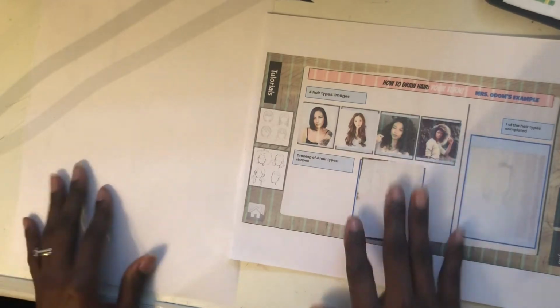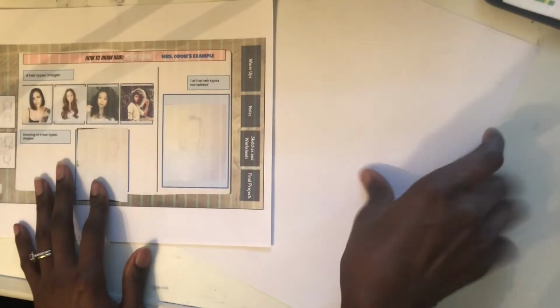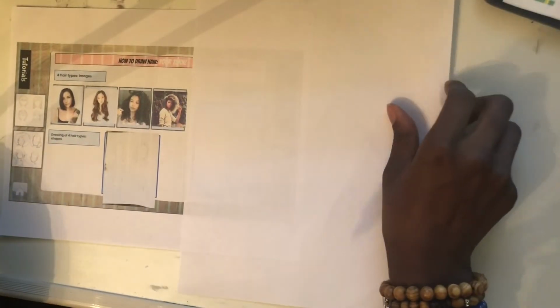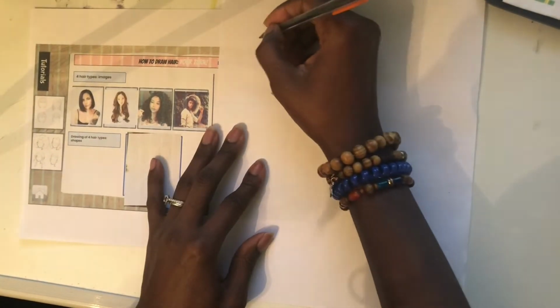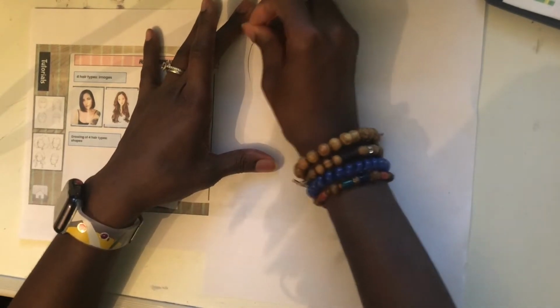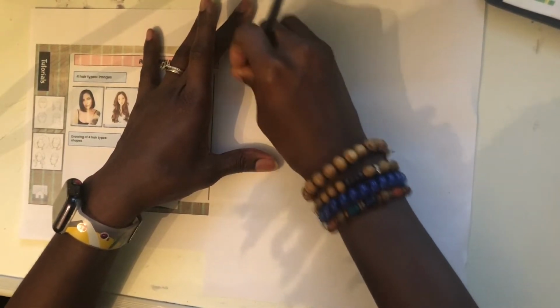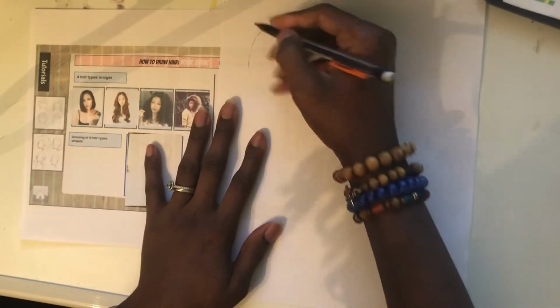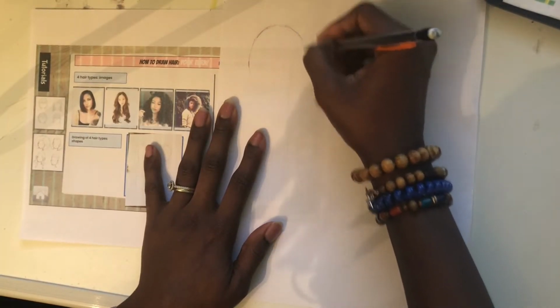All right, I'm going to show you how I created my examples. First, I'm going to draw 4 egg shapes as if I were going to be drawing a face. Make sure you draw nice and light because you're going to be drawing the hair over it and you'll be erasing those guidelines later.